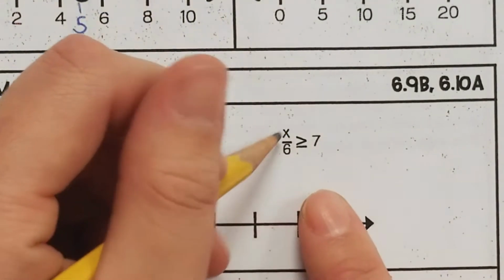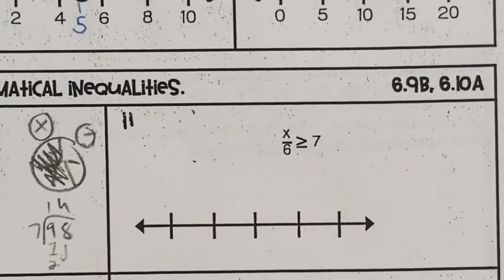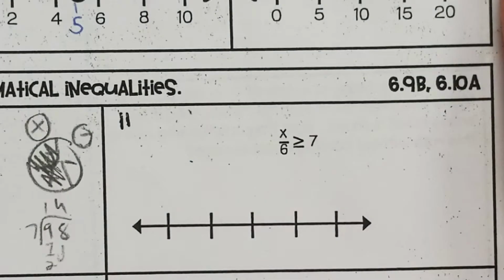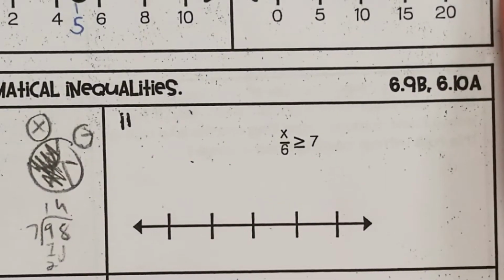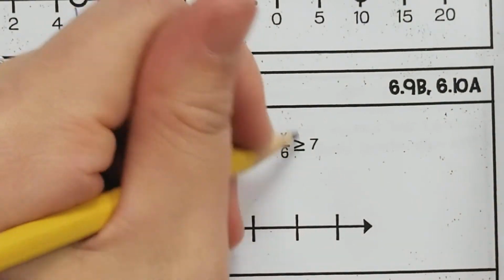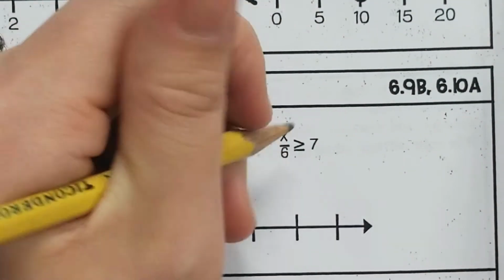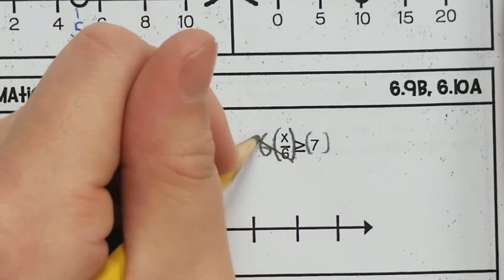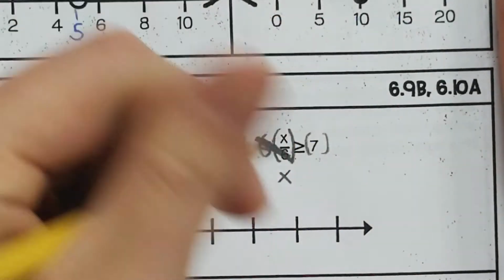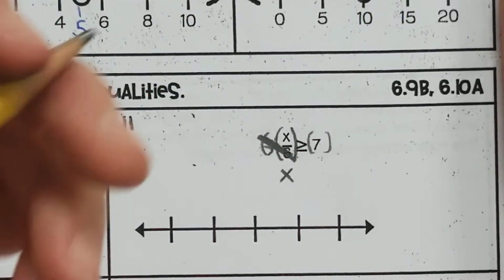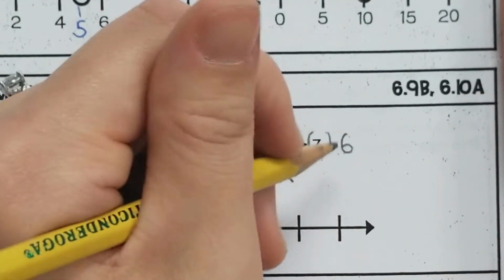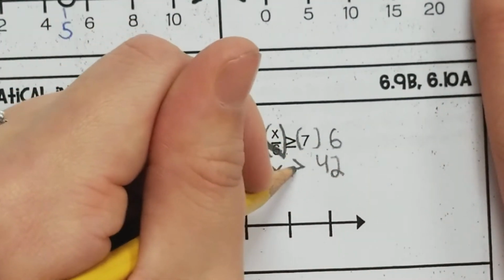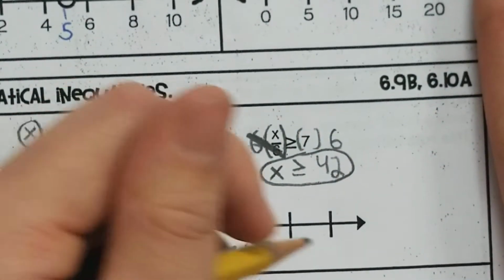Now we have x divided by 6 is greater than or equal to 7. A big thing to remember is that if this looks like a fraction, that's good. One of my students told me that a fraction is just a fancy way of dividing, and I really like how they said that, because this is a fancy way of saying x divided by 6. We need to do the opposite of dividing by 6 to make sure that we have a 1. And if you divide by 6 and then multiply by 6, you get the same original number. And then 7 times 6 is 42. Because I did not multiply or divide by a negative number, I don't need to flip the inequality. And so I have 42 as my answer.